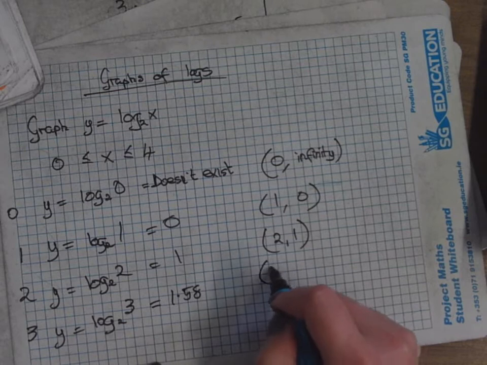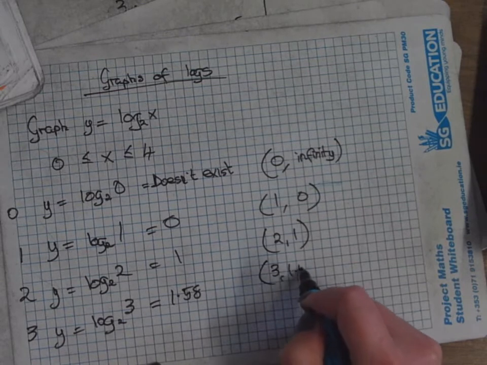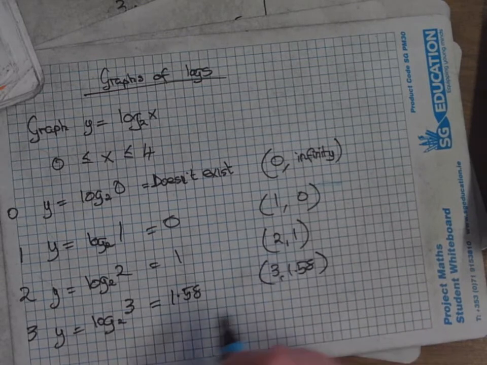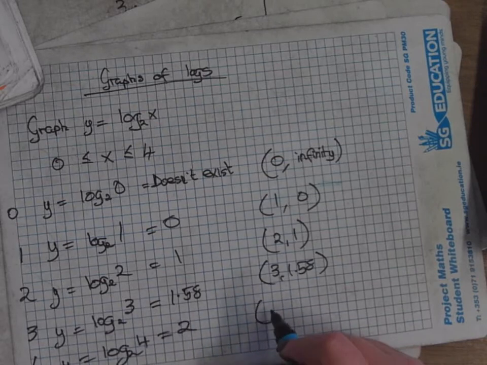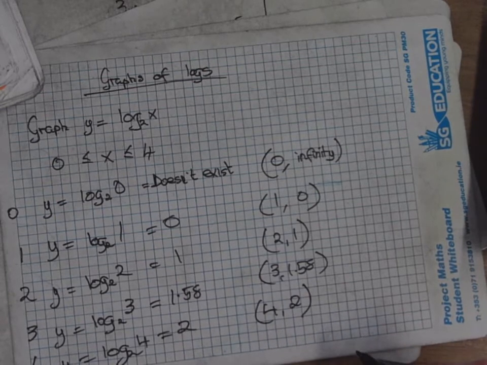So I put in a 3 and got out 1.58. And then 4, y equals log to the base 2 of 4. So 2 to the power of what gives me 4? 2. You can use your calculator for these. Is that okay?